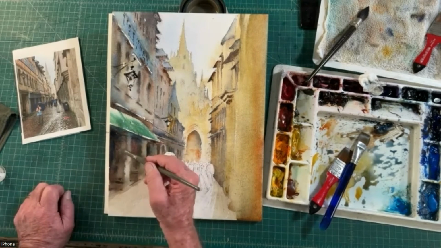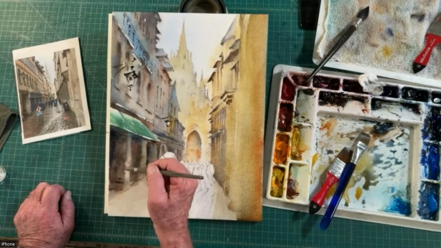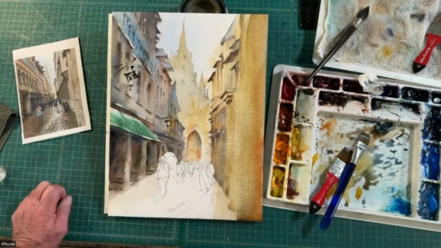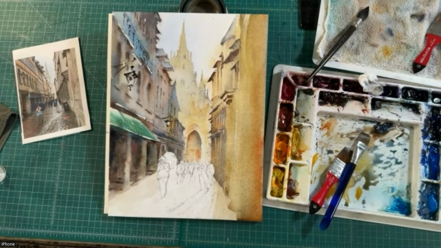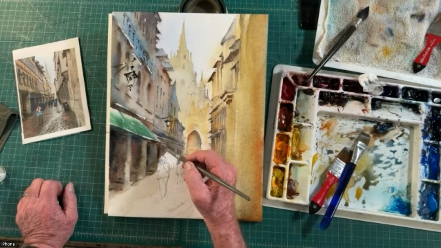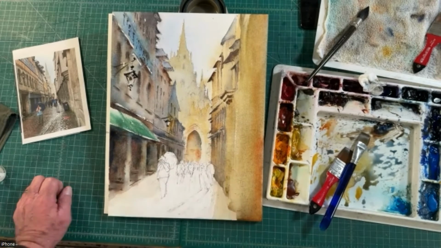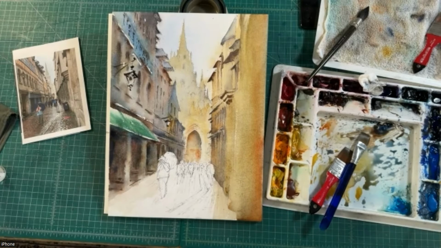Because my paper is so dry, I can just kind of drag this across some of these darks and make it a little darker without turning it into mud. It just stays nice and crisp and dark without too much degradation. Now I want to get a little bit of teal and maybe a little sap green.